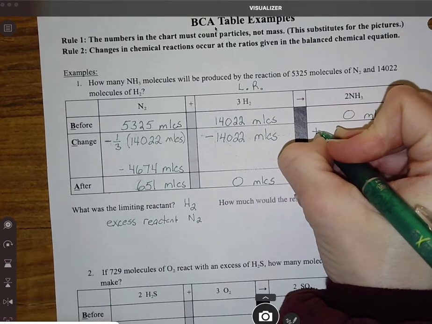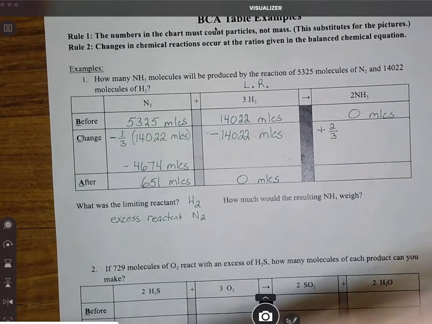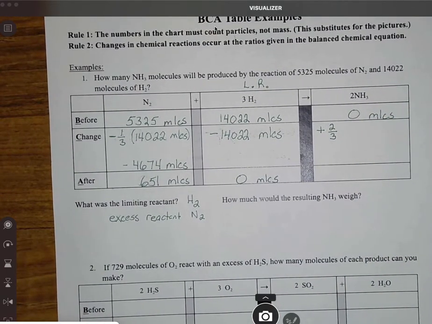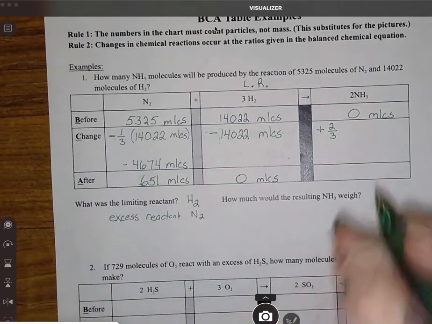I'm gaining NH3. And I've got to use a fraction using 2 and 3. But if I want that number to end up smaller, I have to use 2/3 instead of 3/2. 3/2 would make it end up bigger.